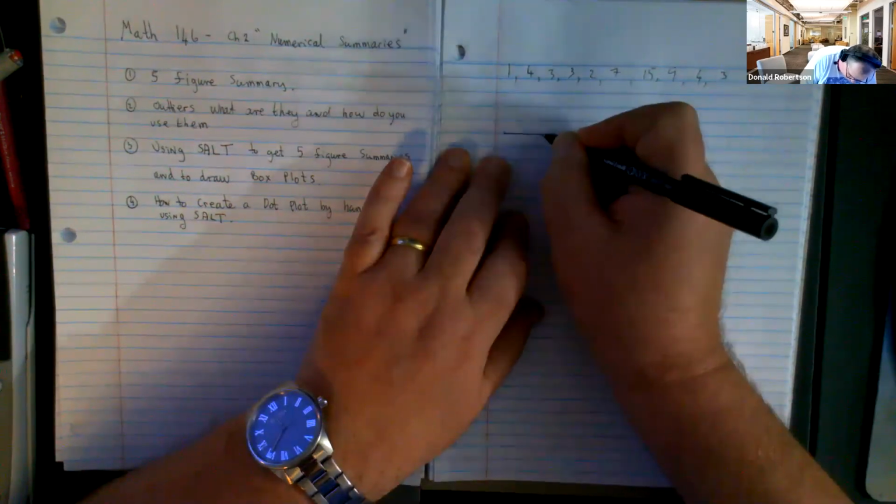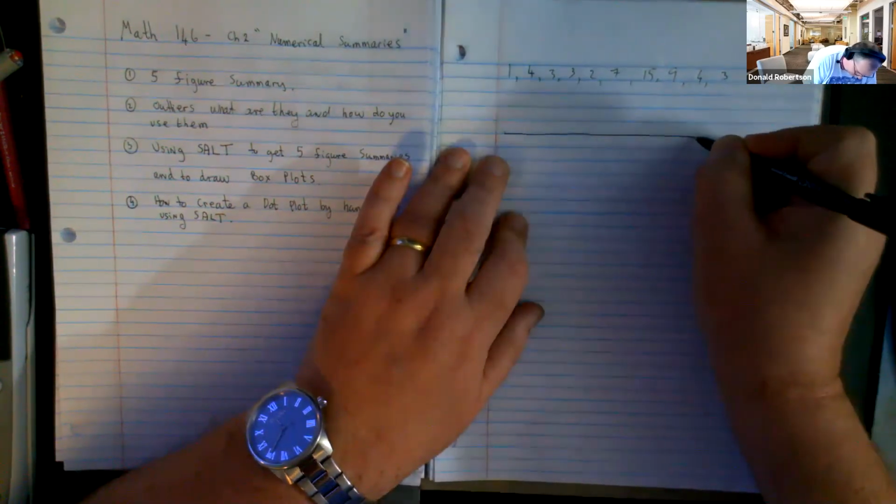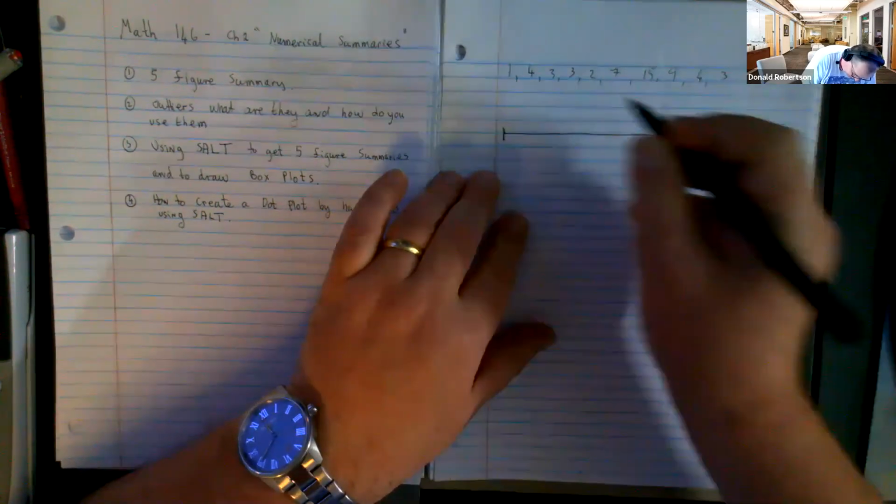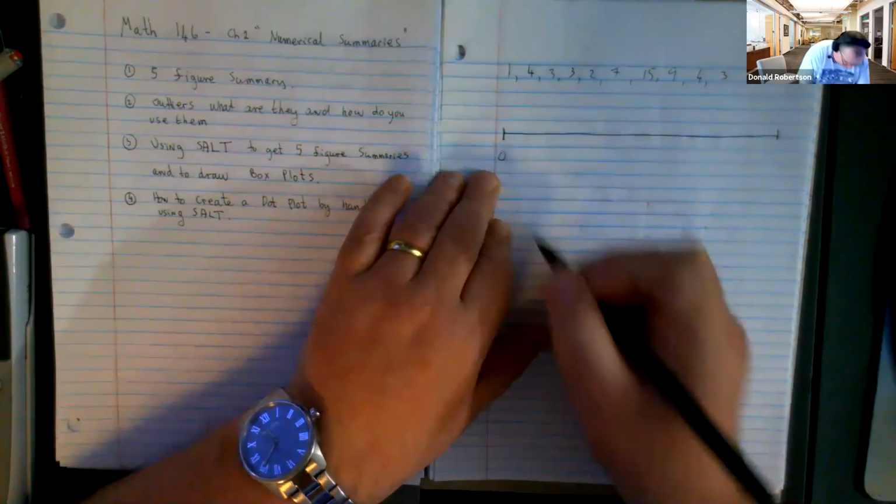Now, you start like you would with a box plot. You start with a ruler line. I know the smallest number is 0, but I think it's worthwhile putting nothing in. And then you go 1, 2, 3, 4, 5, 6, 7, 8, 9, 10, 11, 12, 13, 14, 15. And if you have time and patience.